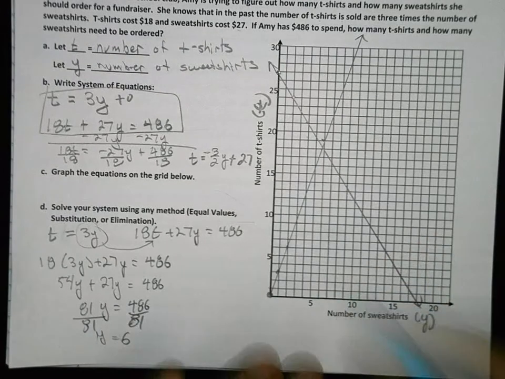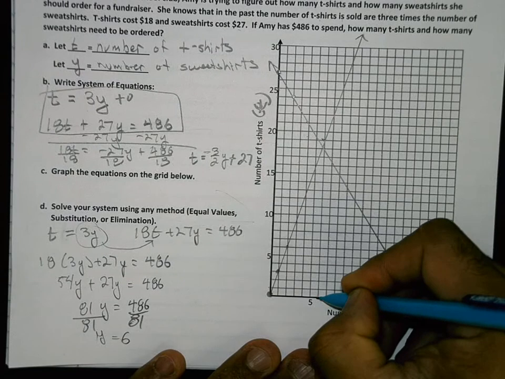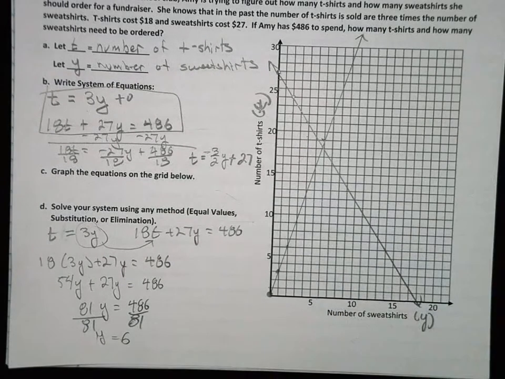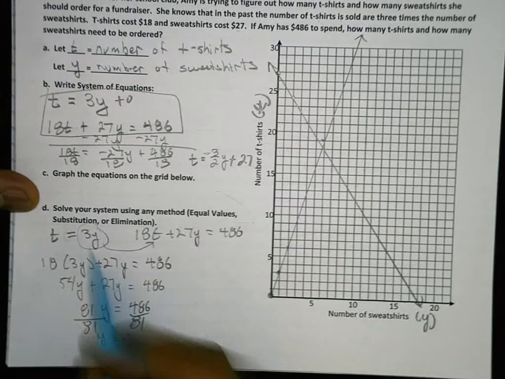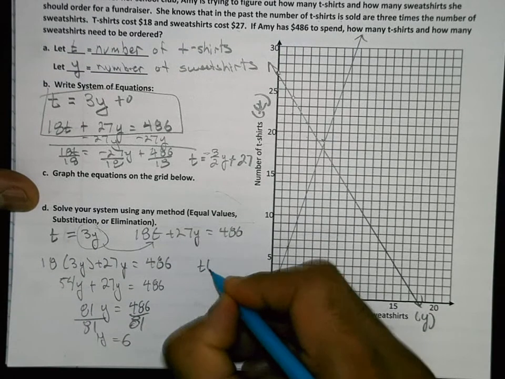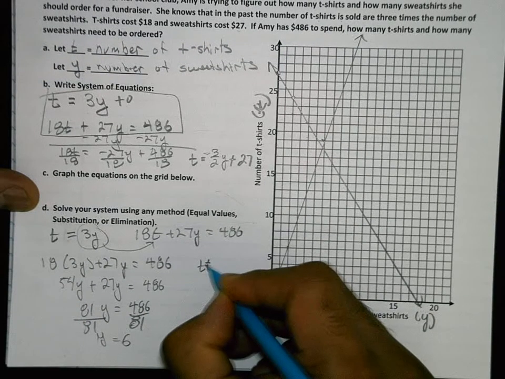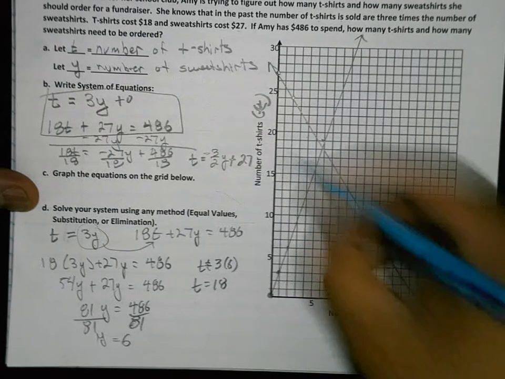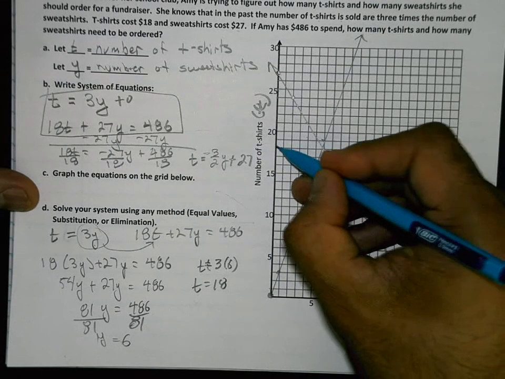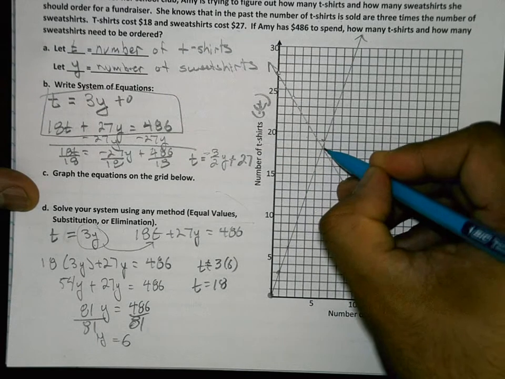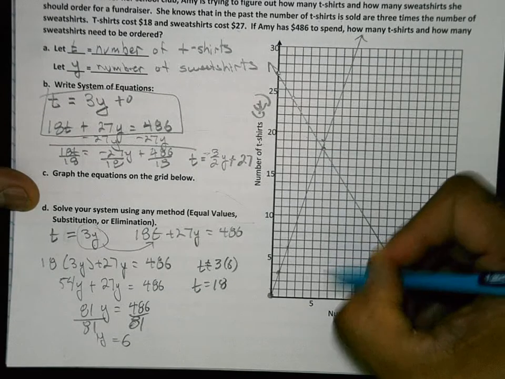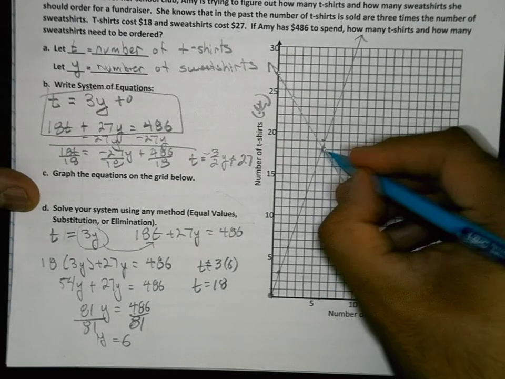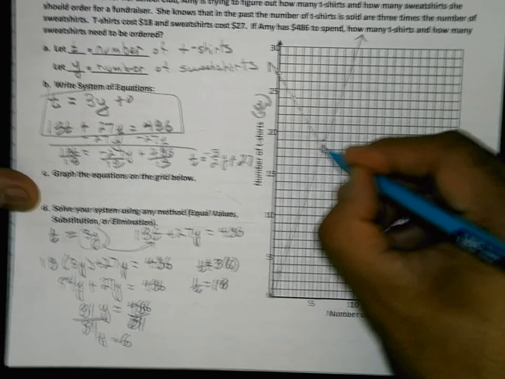Okay. So y equals 6, which is right here. Okay. And then I'll go back and plug in right here, so I'll get t equals 3 times 6, and t equals 18. So 18 is 15, 16, 17, 18. So the solution is right here. So you can see my line's a little bit off, probably just I missed a little bit, but there's my answer, right?